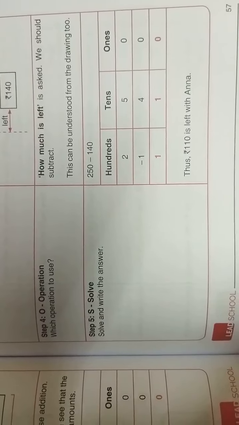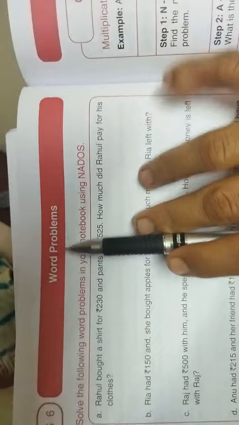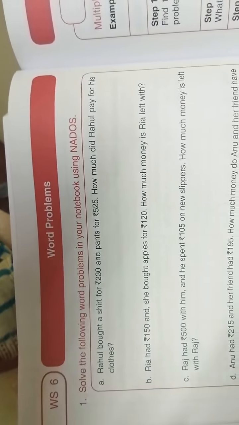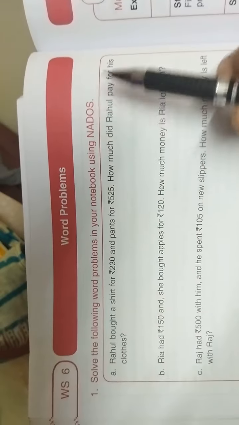Okay students, I hope your work is complete. Now we'll start the next worksheet. Worksheet number 6, word problems. Solve the following word problems in your notebook using the NARROW method.